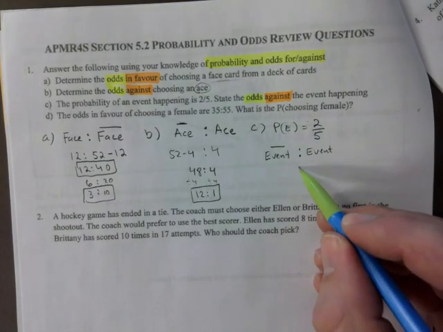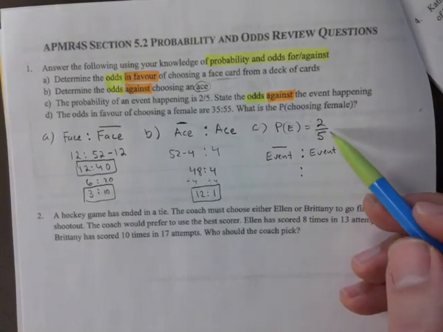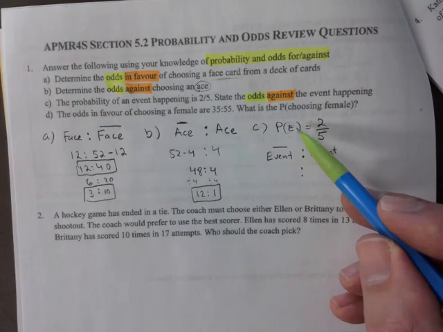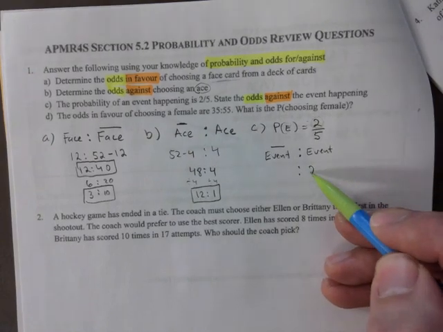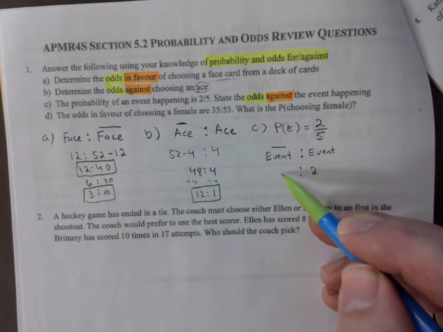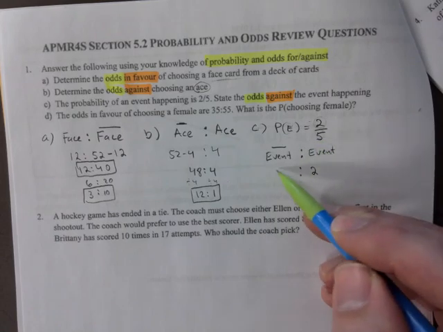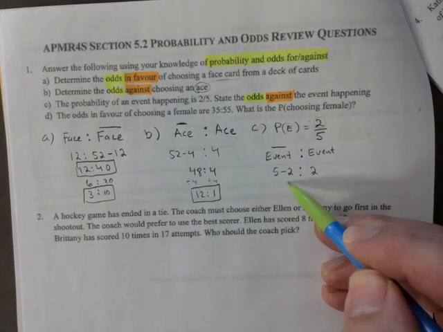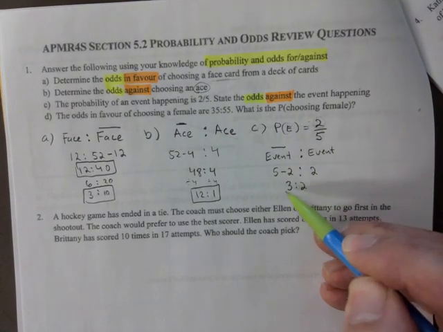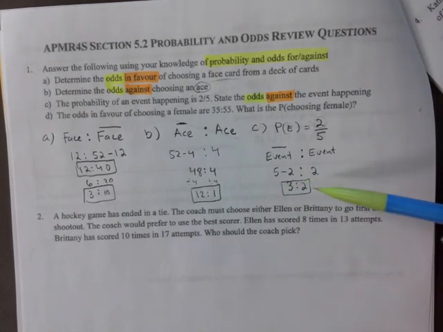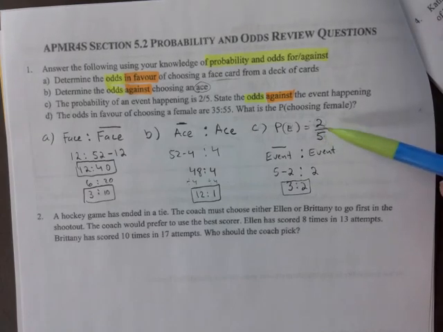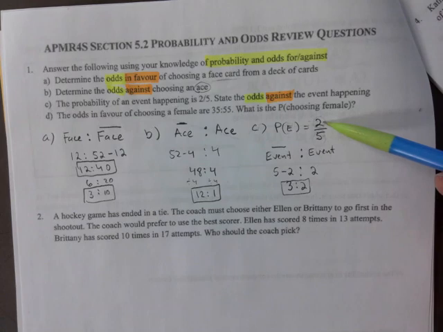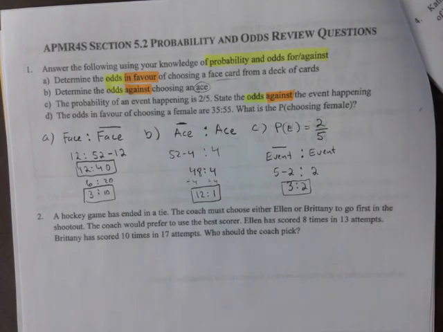So now you just need to be strategic. The 2 represents the probability of, so those are the favorable outcomes of the event happening. So the 2 will go here. And on this side, what is my total? It's 5, right? So we'll go 5 minus 2. So it's 3 to 2. You should always be able to add the numbers up and get back to your denominator. So out of a total of 5, two times the event will happen, and 3 times it will not happen out of the 5.